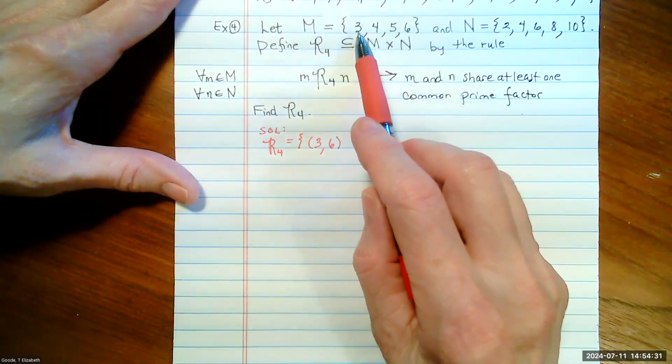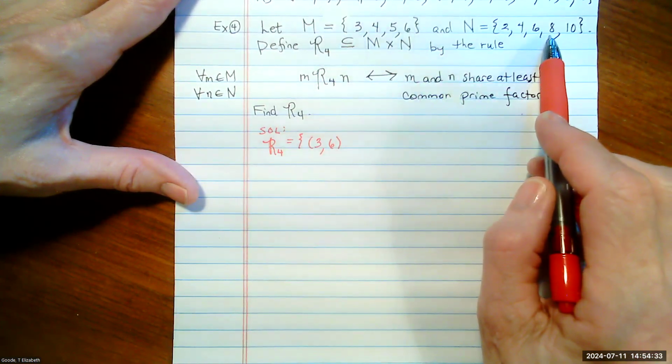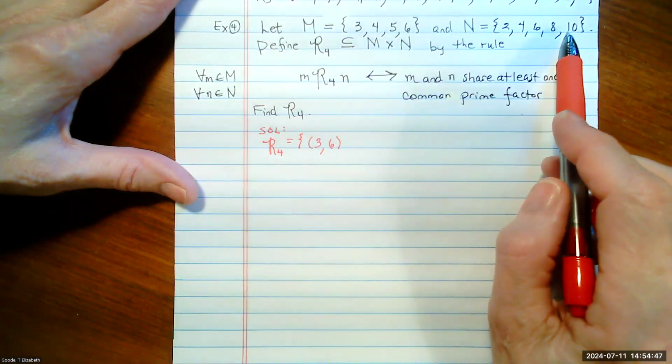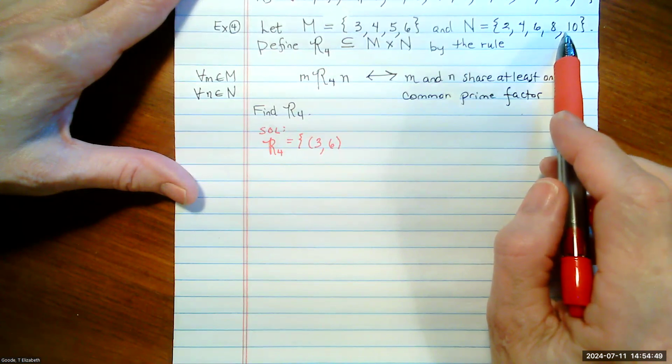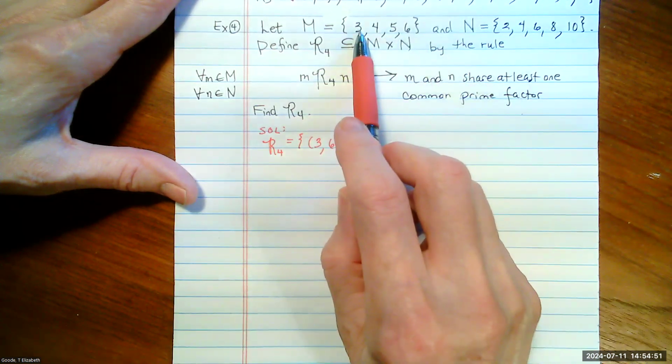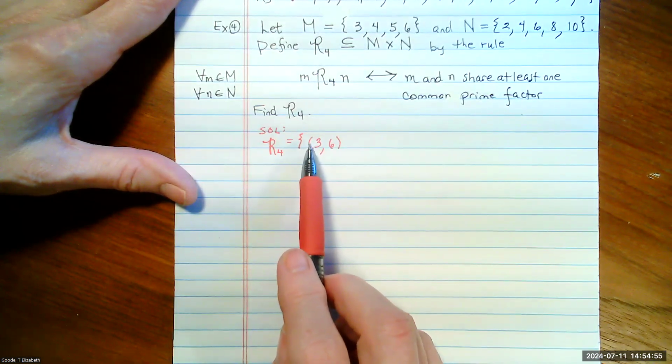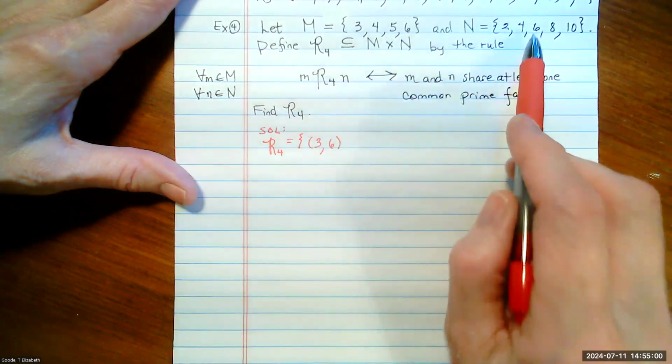All right, let's see if 3 is going to be related to 8. Nope. The standard factored form of 8 is 8 equals 2 cubed, so it's just got the prime factor 2 in it. No 3's there. Let's check 3 and 10. Do they share a common prime factor? Nope. So we've exhausted the possibility of using 3 as a first coordinate. There's only one ordered pair with 3 as the first coordinate, namely (3, 6).